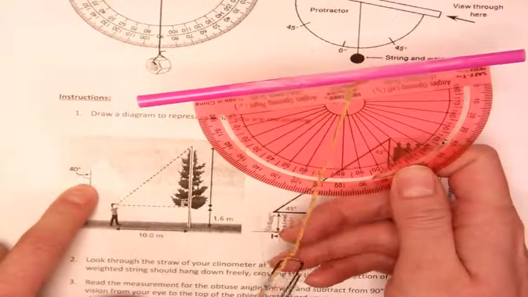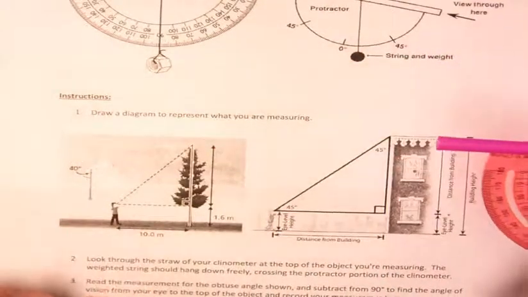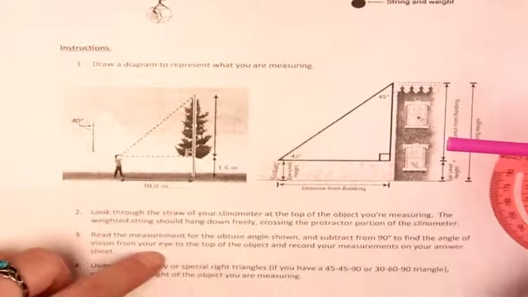Hold on. Wait. We don't take the STAR test, right? No, we don't take the STAR test.